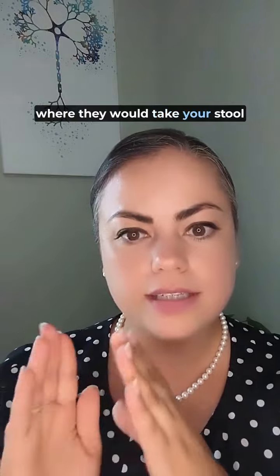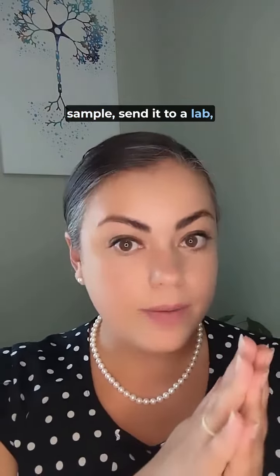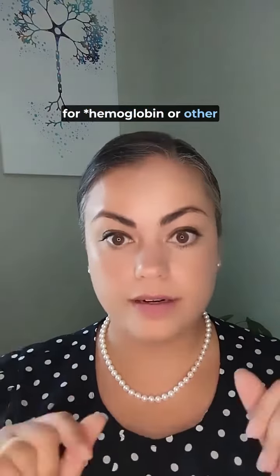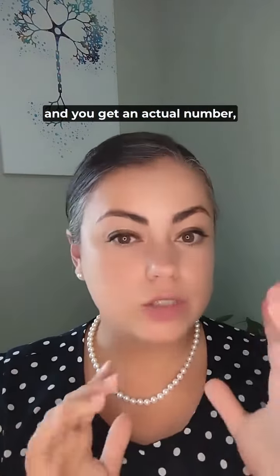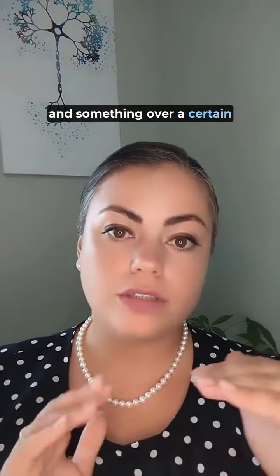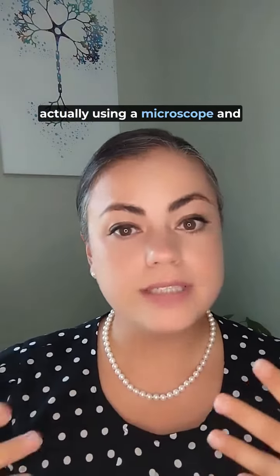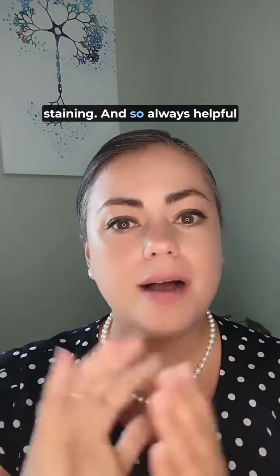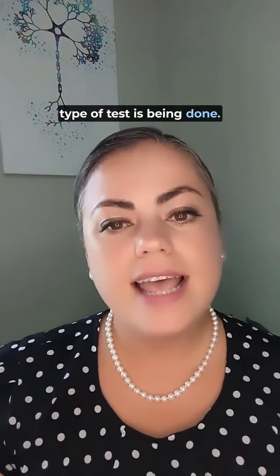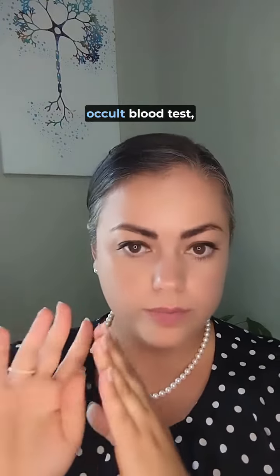The second type is called an ELISA, where they would take your stool sample and send it to a lab, and that lab would test it for hemoglobin or other inflammation markers, and you get an actual number, and something over a certain number would be considered a positive response. And then the third can be actually using a microscope and staining. So it's always helpful if you're getting that test done to ask what type of test is being done. And so that's a fecal occult blood test.